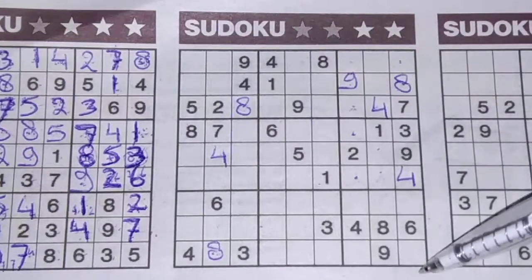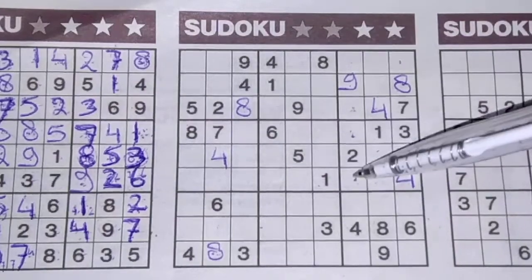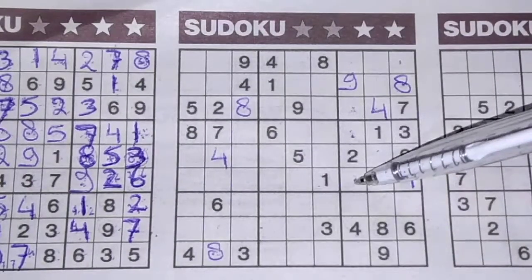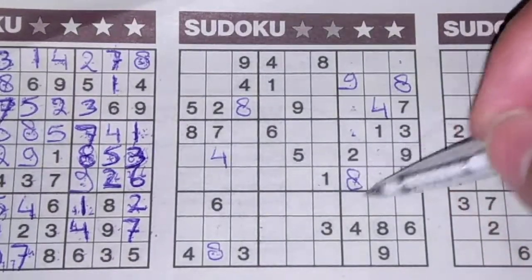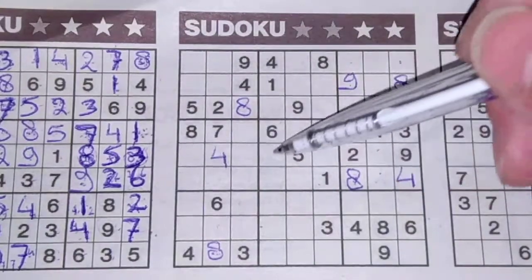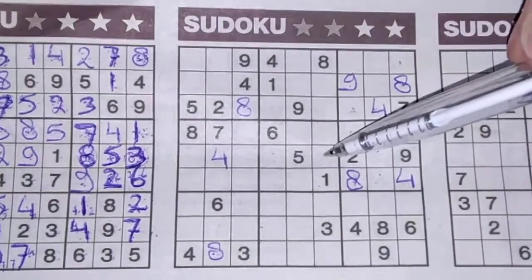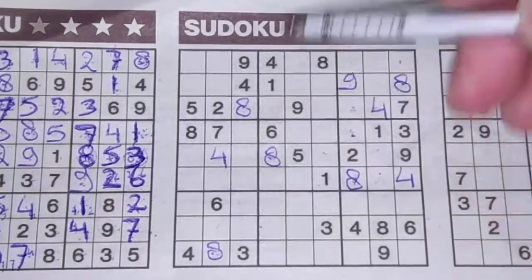Look, 8 in the last column, 8 in the column next. So in that column, the only 2 places for the 8 are here or there. I see there an 8, no 8 there. 8 should be here. 8 in this row, 8 in that row. So in the middle row, the only 2 places for the 8 should be here or there. But I see here an 8. No 8 there. 8 should be here.